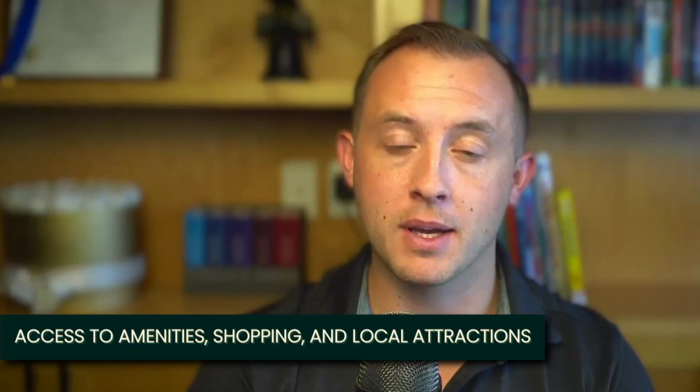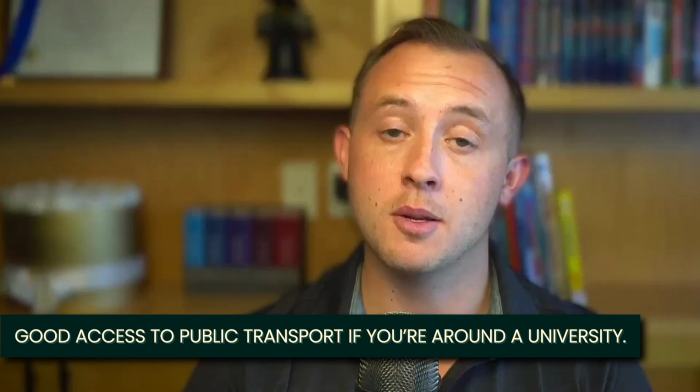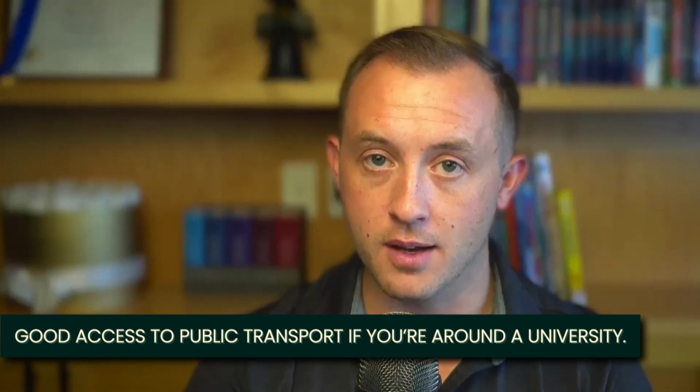Here are some factors that affect a neighborhood's desirability: ratings of local schools, a walkability score, or how often you can get to local amenities, access to those amenities, shopping and local attractions, good access to public transport if you're around a university, trends in population growth to help predict future demand, and job market health and potential for future growth. And then there's the quality of life rating. Of course, the health of a neighborhood doesn't always mean a profitable investment, but it's an indicator of how easy it will be to attract your tenants.